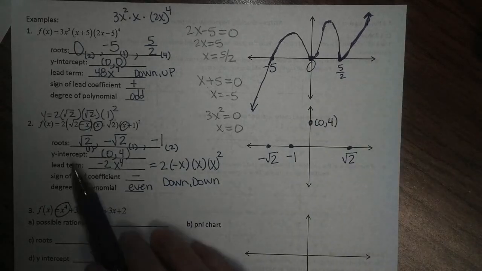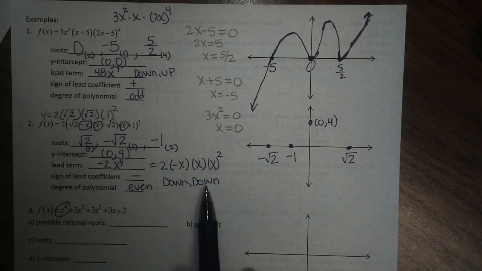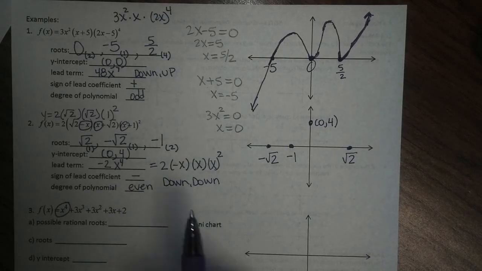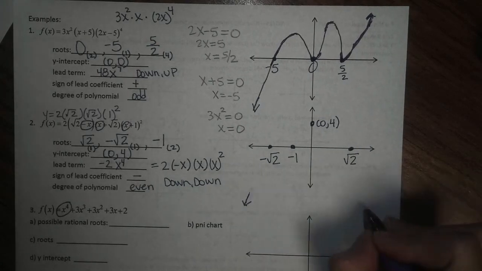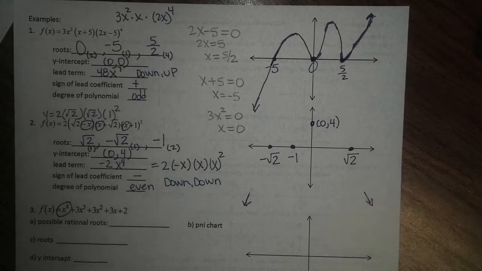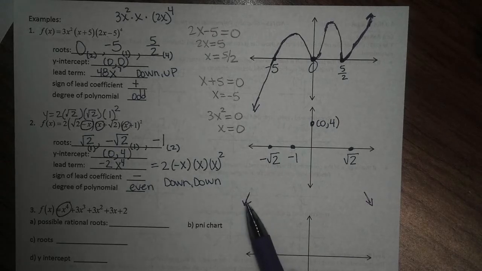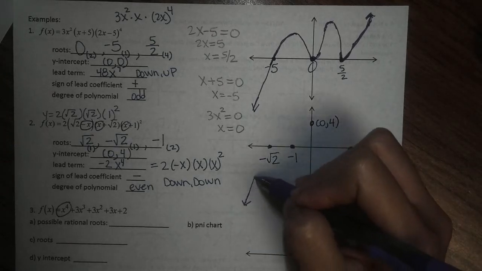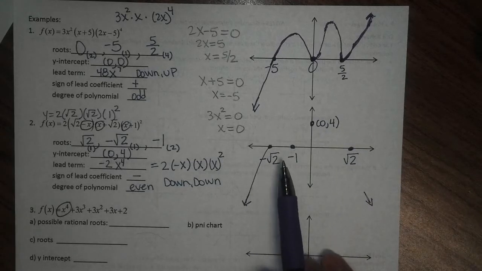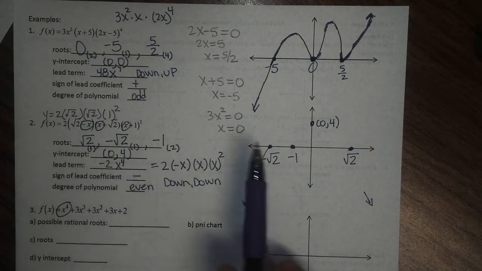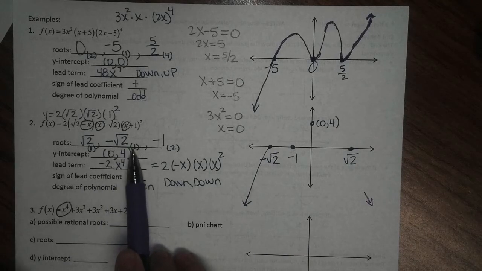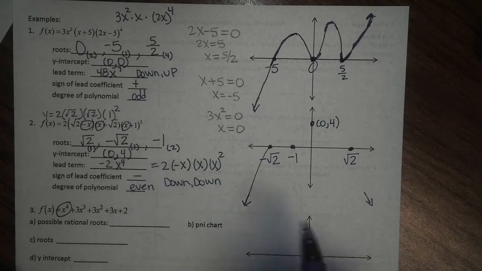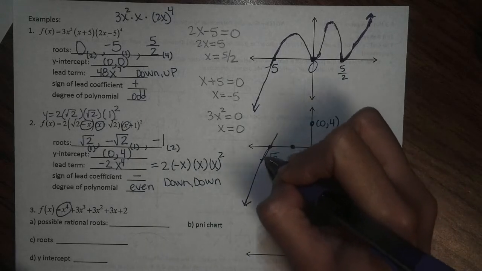After you graph the y-intercept, go ahead and graph the end behavior. So the end behavior of this thing is called down, down. So it's going to start down and end down. And now you start connecting everything. I always start with the down here. So connect that to your first root, at negative square root of 2. At negative square root of 2, the multiplicity is 1. So that means that your graph will cross the x-axis like a line. So it's just supposed to cross straight through like a line.